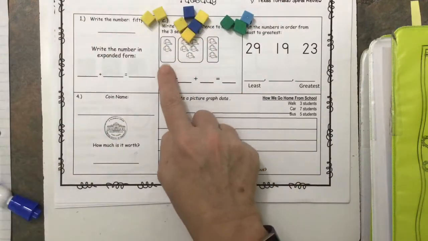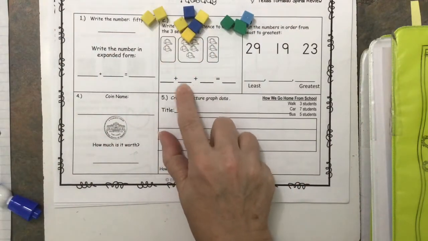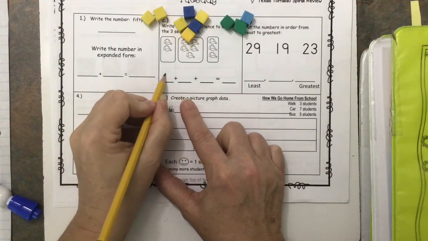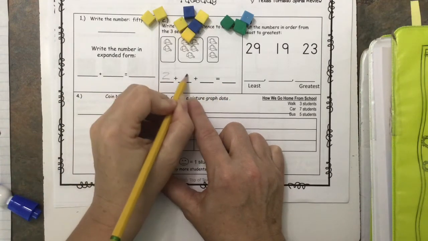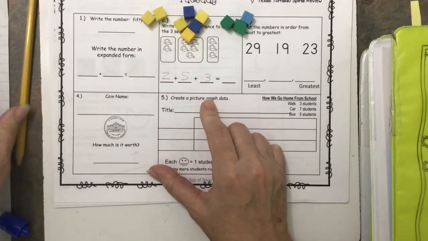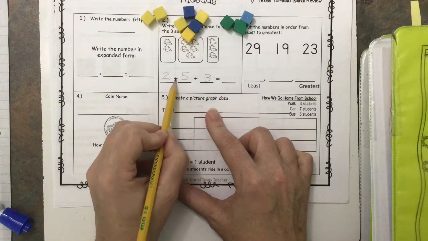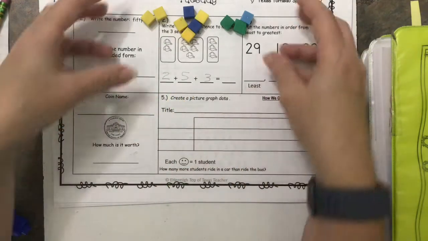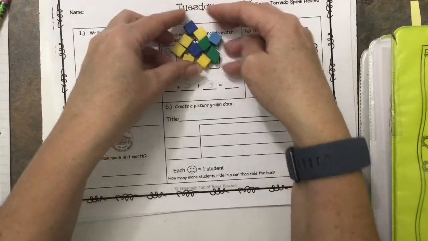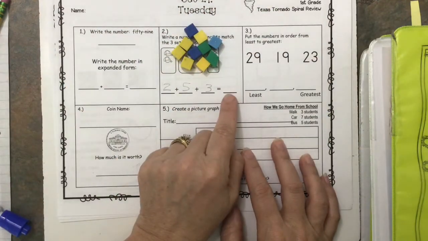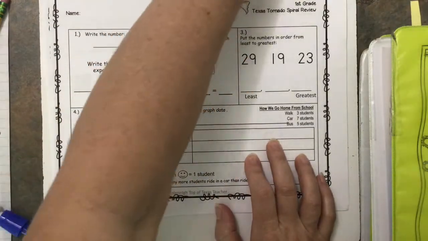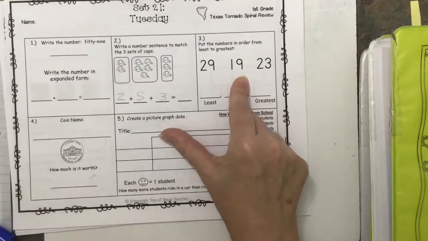Okay? And we need to fill in these blanks down here. So that means we have 2 in the first box, 5 right here, 3 right there, and they want us to add them together. So that means we take all of the blocks and we put them together, and we're going to write down what it equals right here. Okay? All right. Next problem.